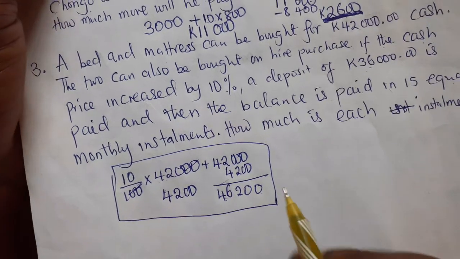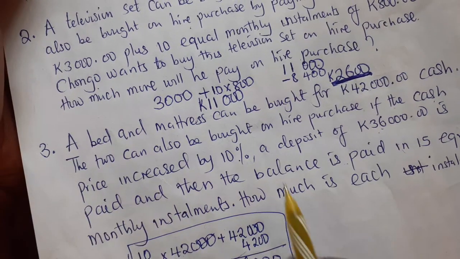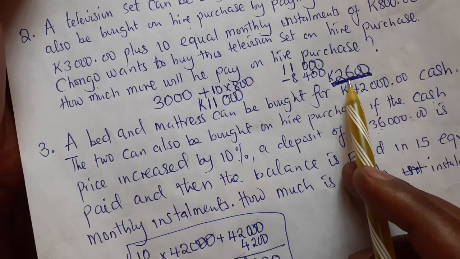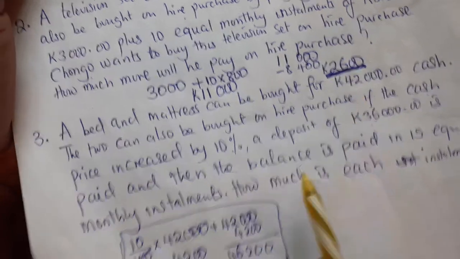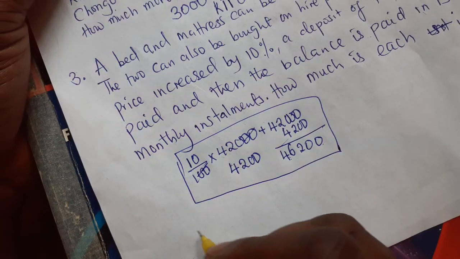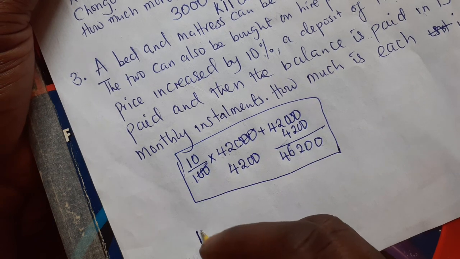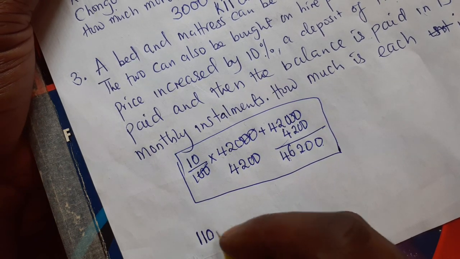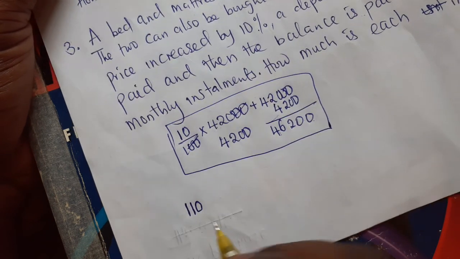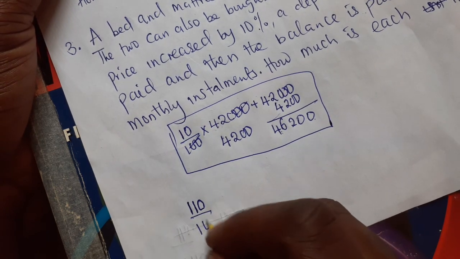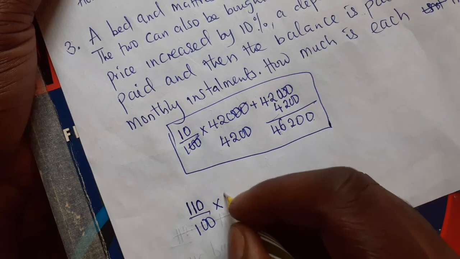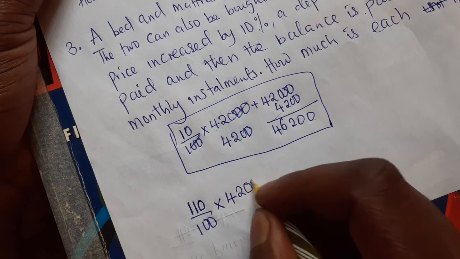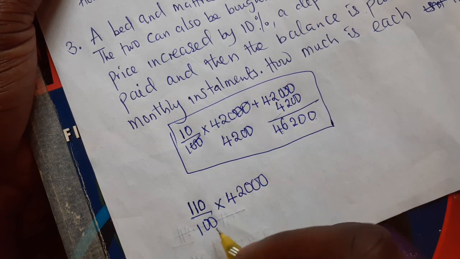The other method, since we are told that we are supposed to increase this one by 10%, it's like from 100%, you add another 10%. So you have 110% over the total 100, then multiplied by 42,000.